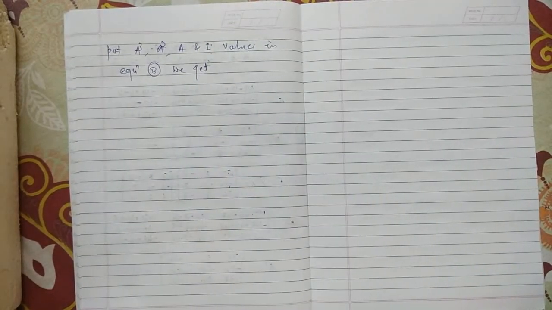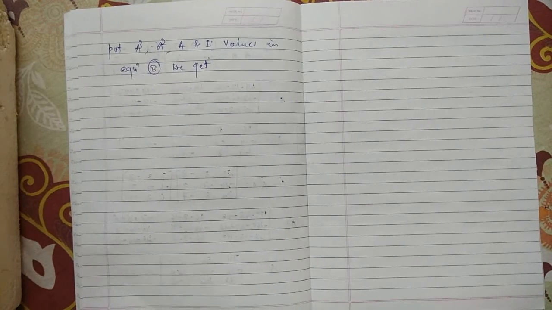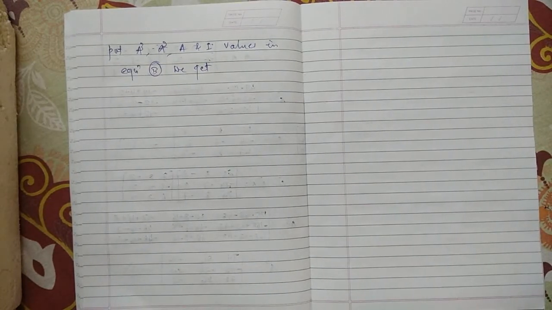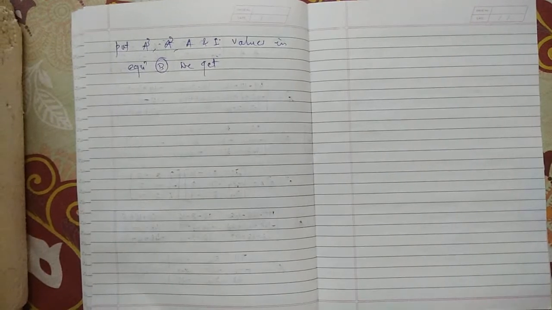We get. Now we will substitute this value in the equation B, we get.